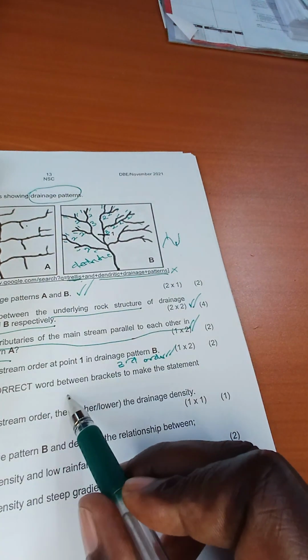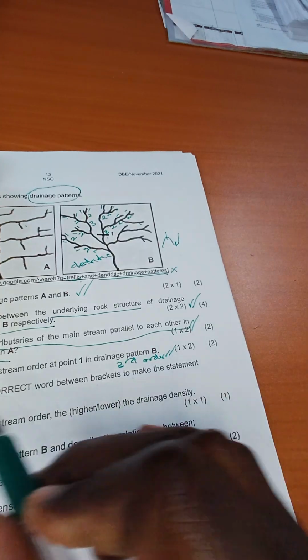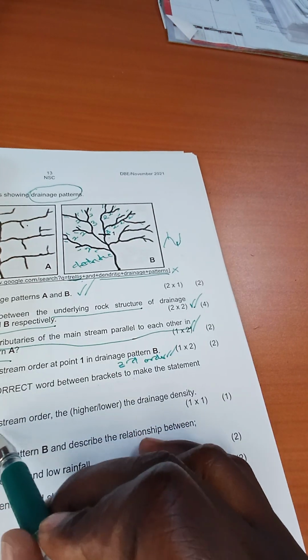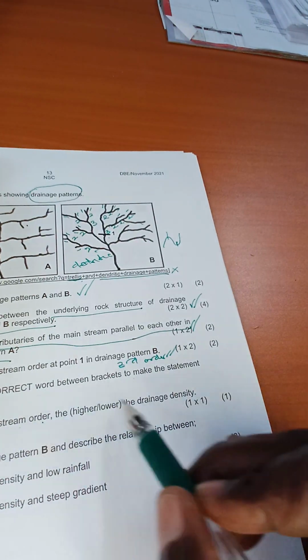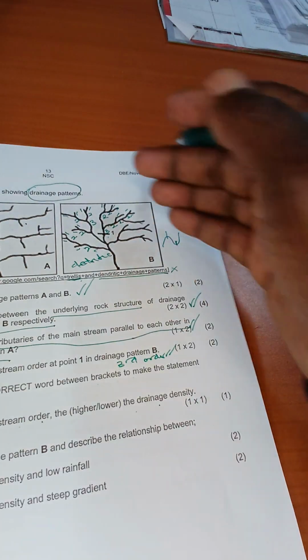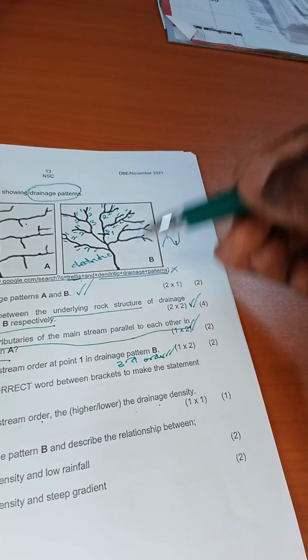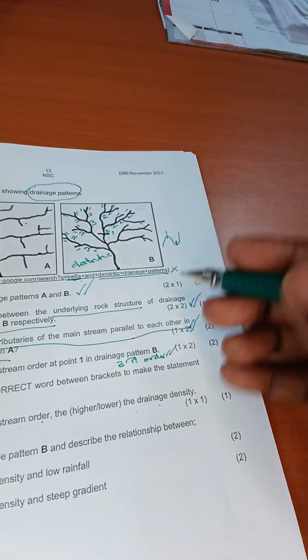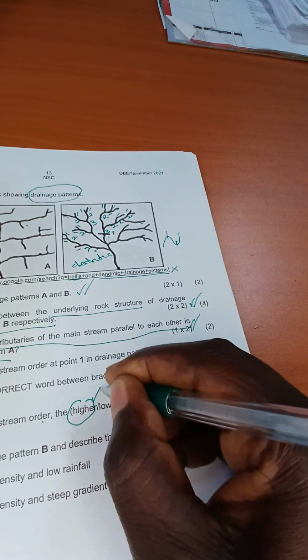Choose the correct word between brackets to make the statement true. The higher the stream order, obviously the higher the drainage density. You can see here the stream order 4. So the higher the stream order, the higher the drainage density. The correct answer there is higher.